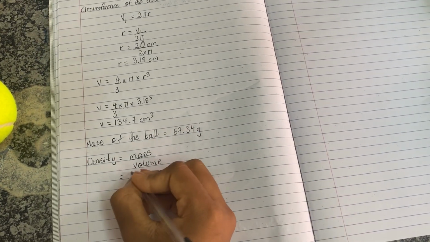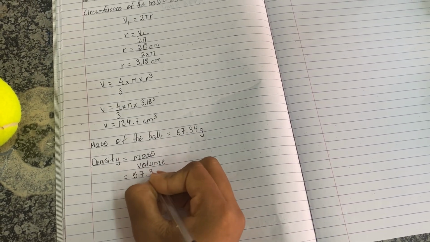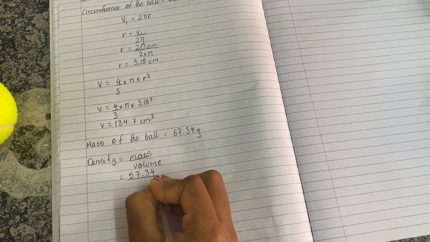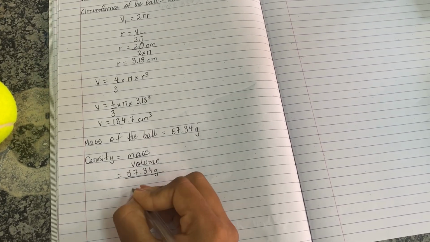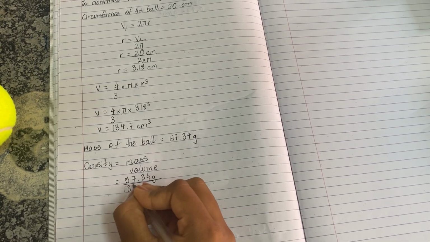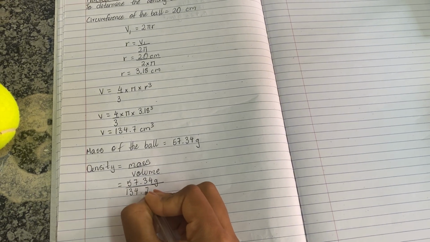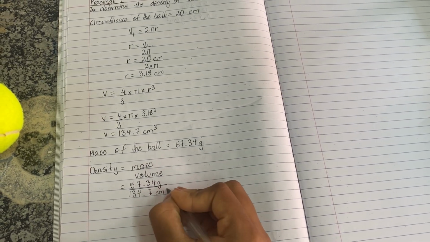The mass of the ball is 57.34 and the volume is 134.7 centimeters cubed.